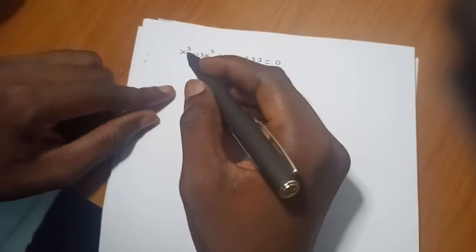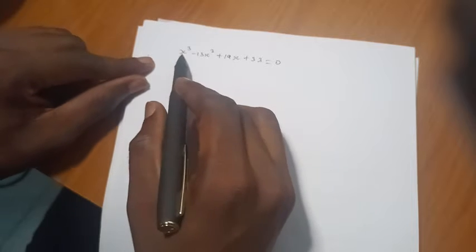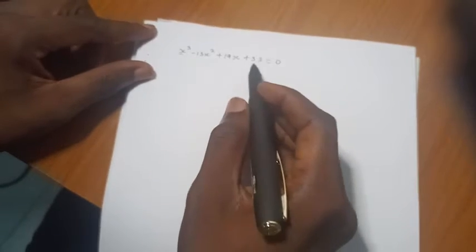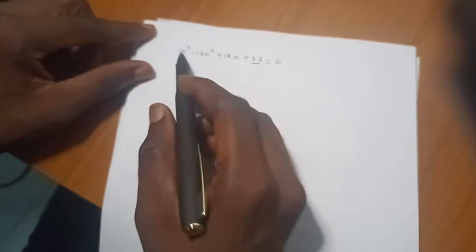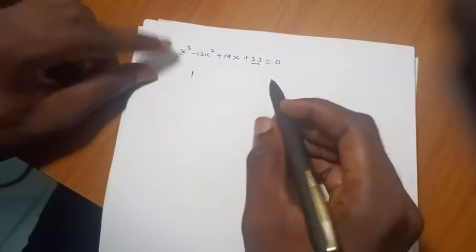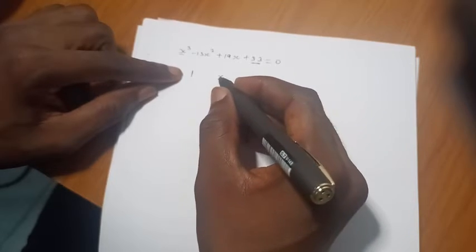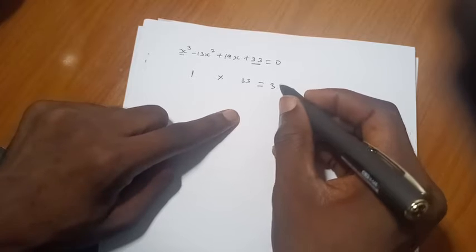So you look at the coefficient of the first term, the one dealing with the degree, and the last term, the one that has no variable with it. The coefficient of the first one is 1, and the last one is 33. So if you multiply the two of them together, you get 33.